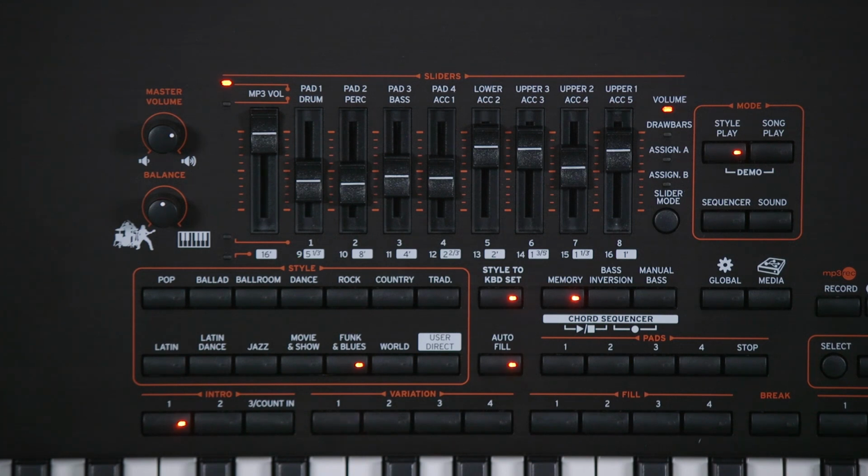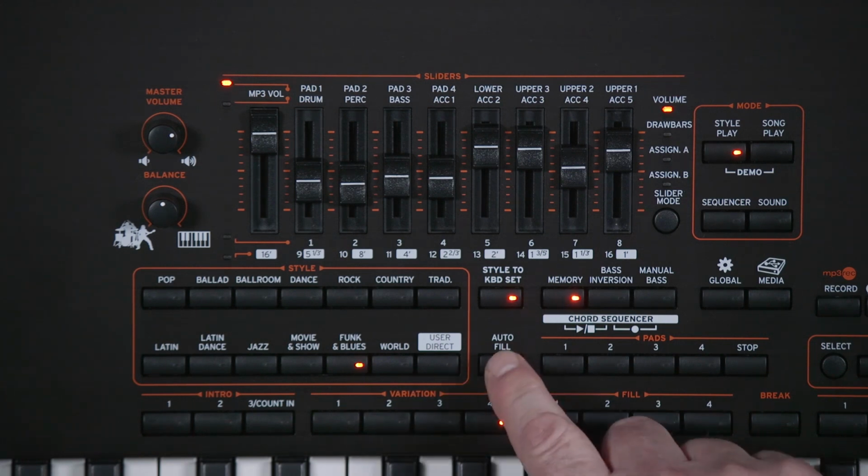As you go from Variation 1 to 4, the musical parts naturally build and get busier in the same way a typical song builds. You'll notice that since autofill is on, a fill is automatically played into the selected variation. You can turn this off so no fill is played.